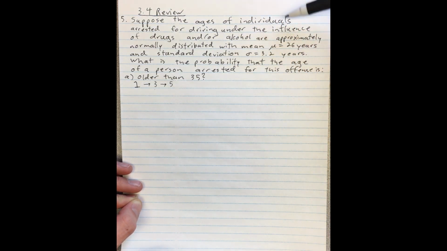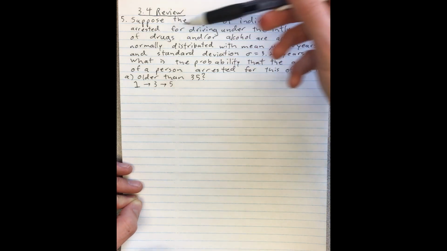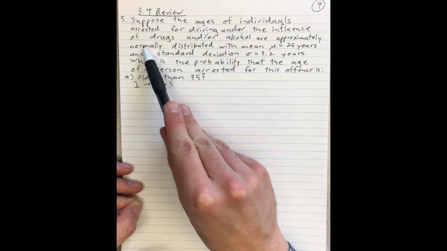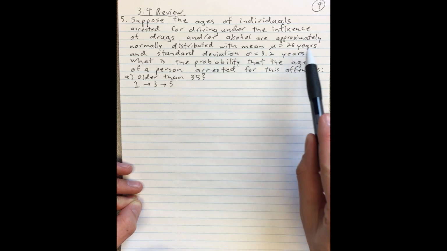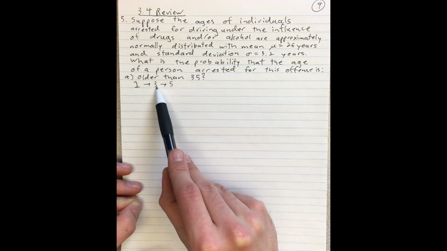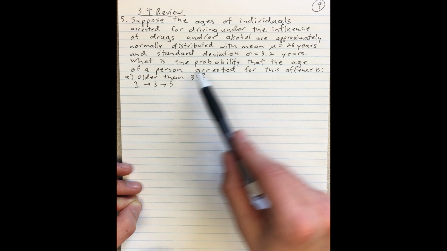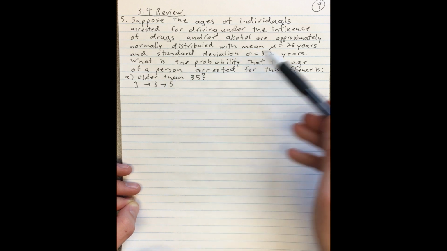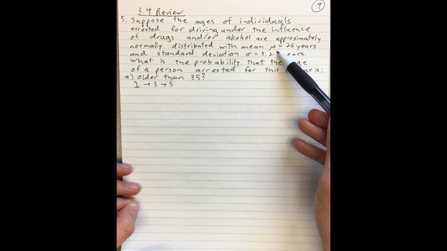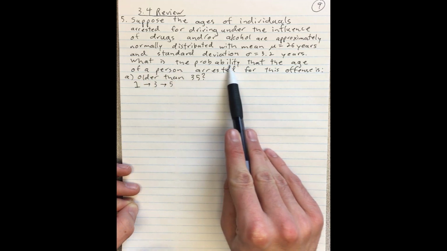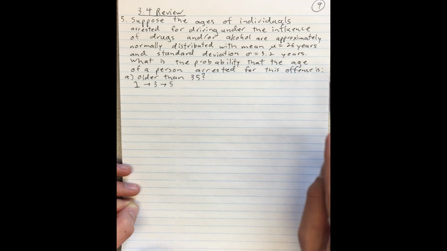So suppose the ages of individuals arrested for driving under the influence of drugs and/or alcohol are approximately normally distributed, so that's the key that lets us use all this probability, with a mean mu equals 26 years and a standard deviation of sigma equals 3.2 years. Remember, when we were doing question 3, the techniques will be similar. We always had a population mean and a population standard deviation. And it's asking for what is the probability that the age of a person arrested for this offense is older than 35 years old.